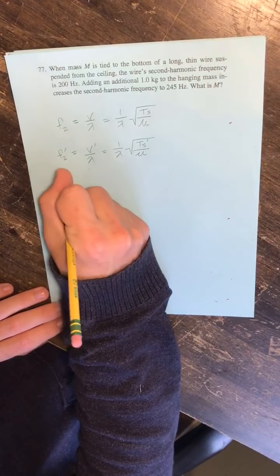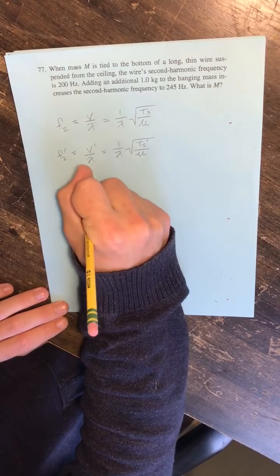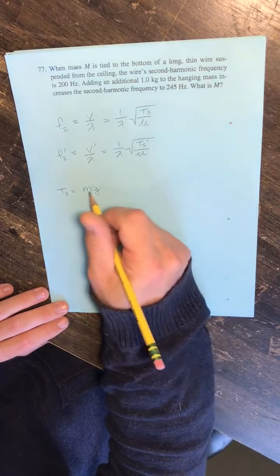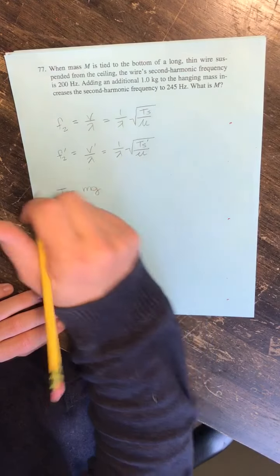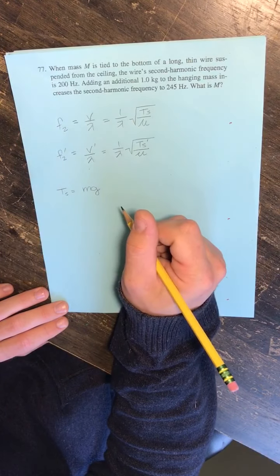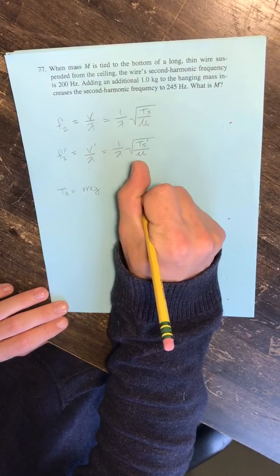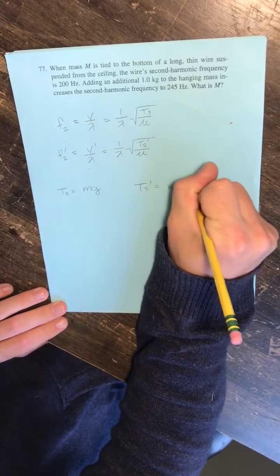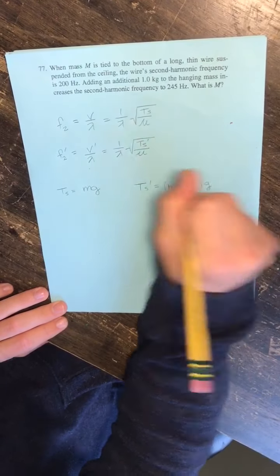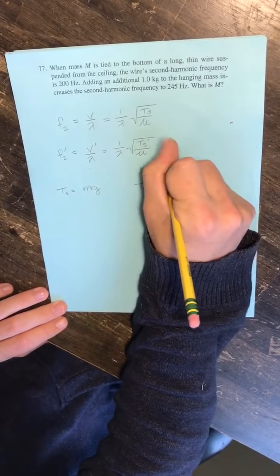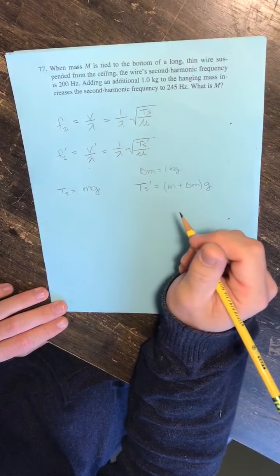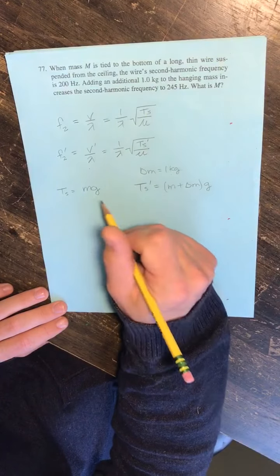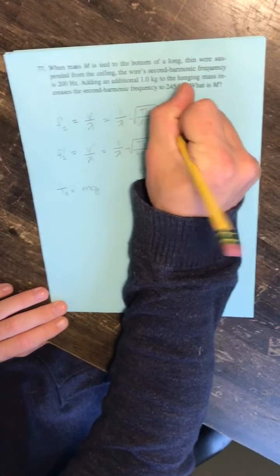Now in the initial situation, the tension in the string is just going to be our original mass times g, assuming that the string is not accelerating. The tension just opposes the force of gravity, and that force of gravity is mg. And the new tension is going to be equal to m plus delta m times g, where delta m is our 1 kilogram weight that we add to create the new oscillation. Okay, so we can plug both of these expressions, Ts and Ts prime, into these expressions we did earlier.